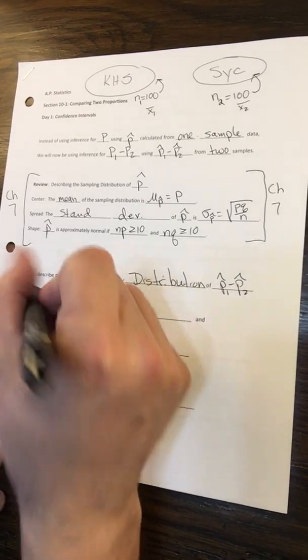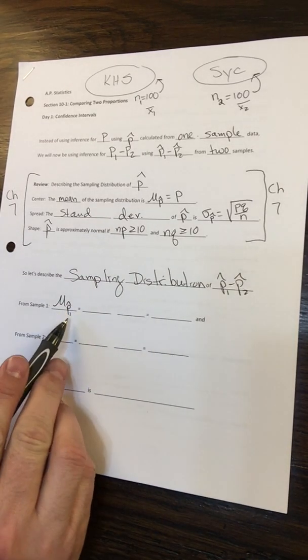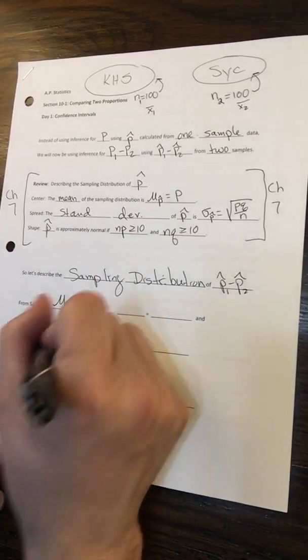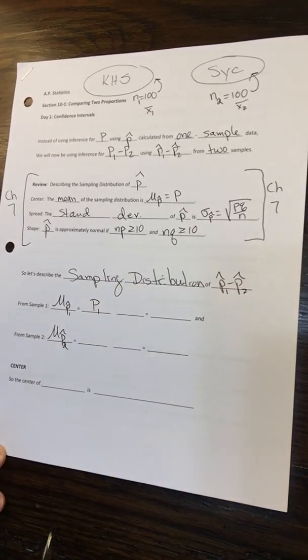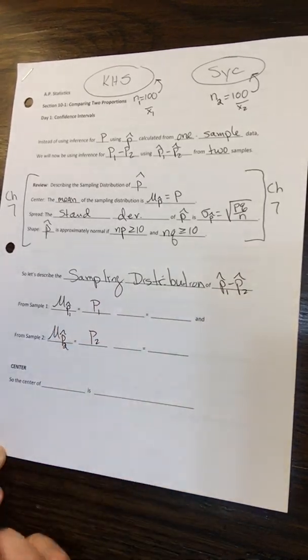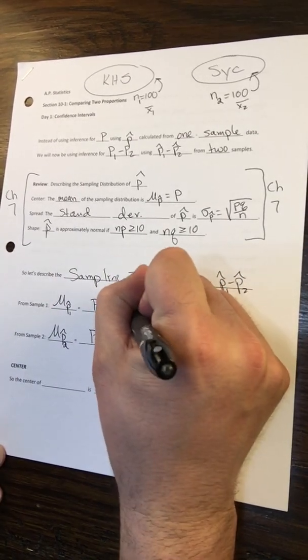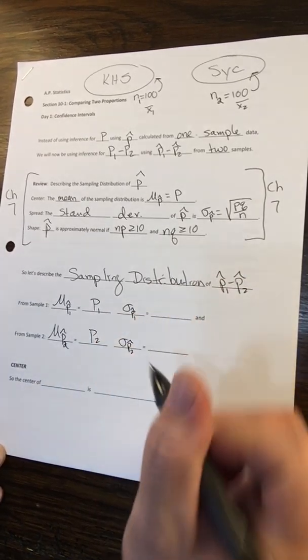From sample 1, the mean of the P hats, mean of P hat 1, would just be population proportion 1. The mean of P hat 2, oops, wrote a 1 instead of a 2, that would be population proportion 2.